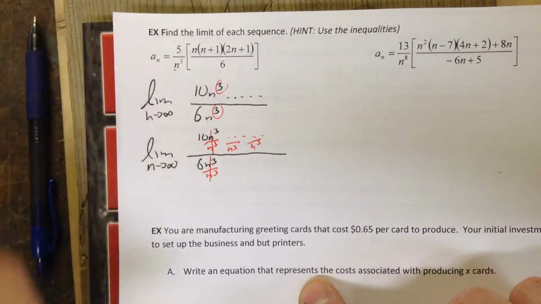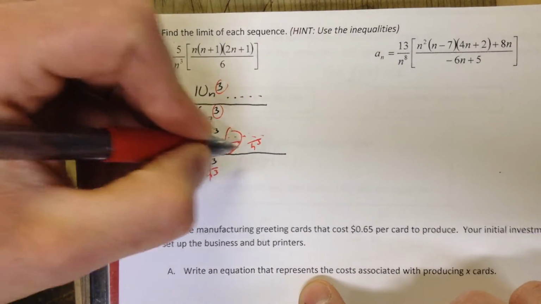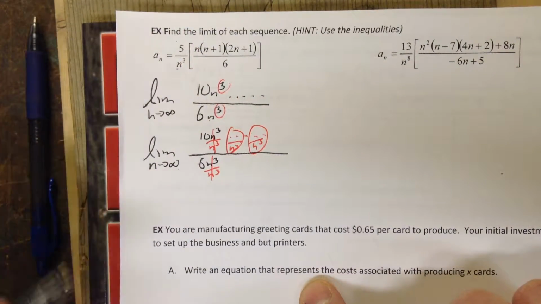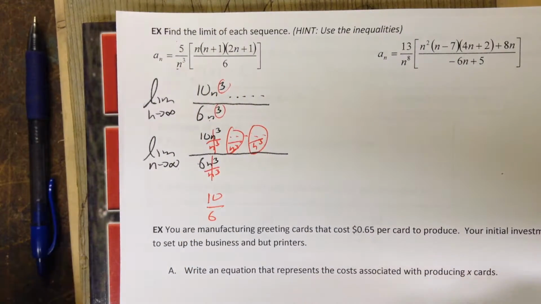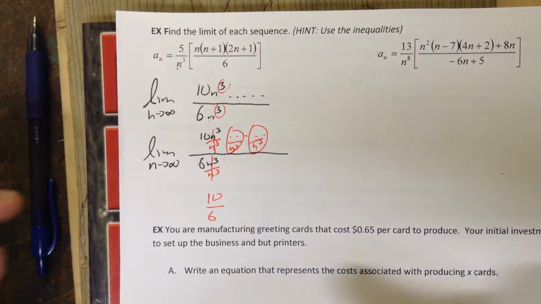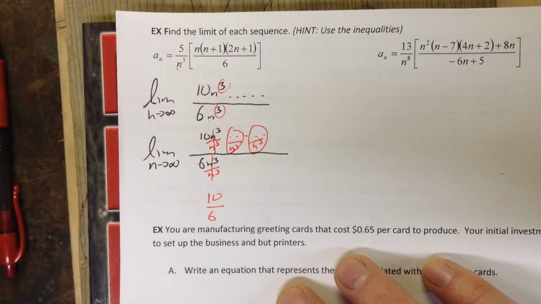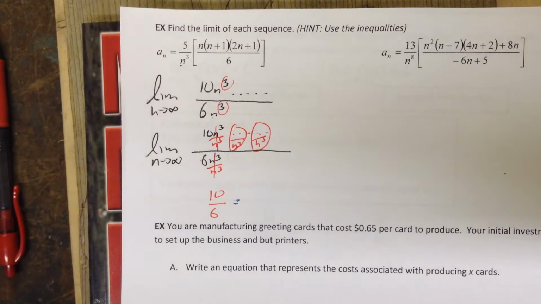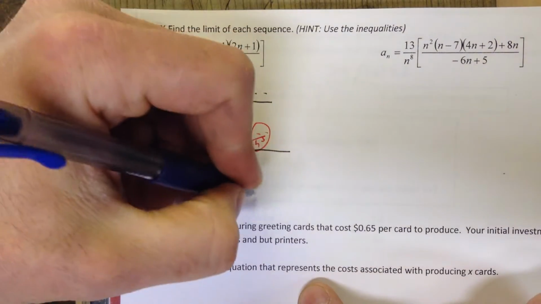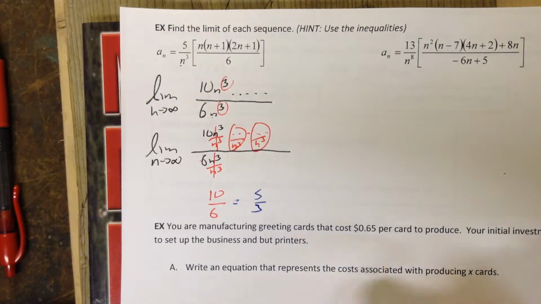These are the only ones that really matter, because these other terms are just going to turn into some big fat zeros after a while. So that means that this 10 and that 6 are the real influential pieces, and everything else just pretty much falls to the wayside. So we can end up with a nice limit by just focusing on those first two terms, and that can be reduced down to 5 over 3.